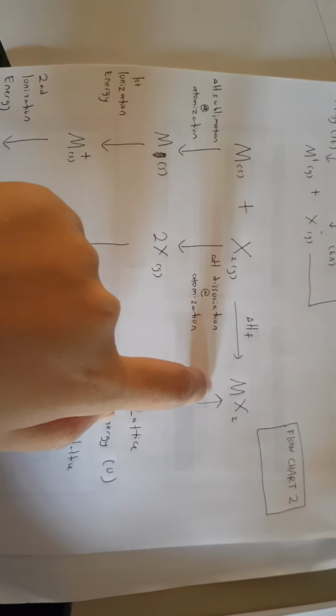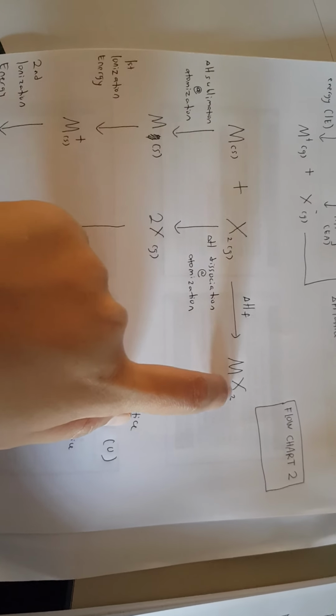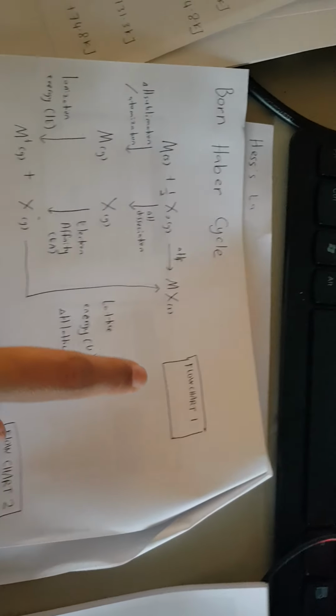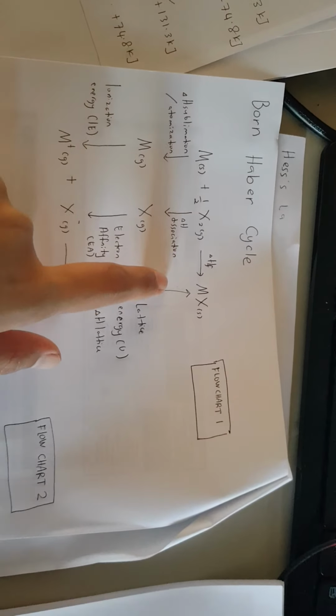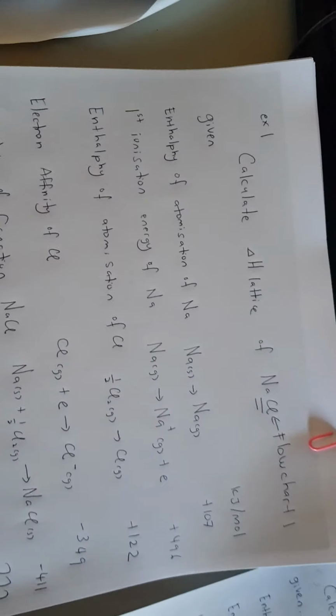So you need to identify your compound. If here have two, you need to use this flowchart. If here one, you use this flowchart. So this flowchart you need to remember. Okay, so let's see the first example.